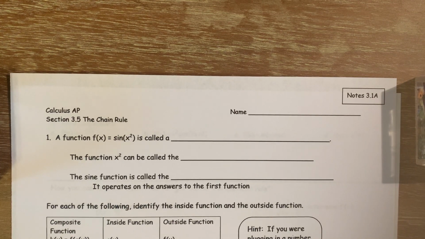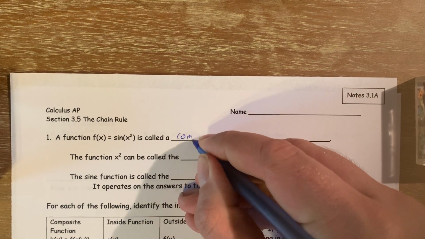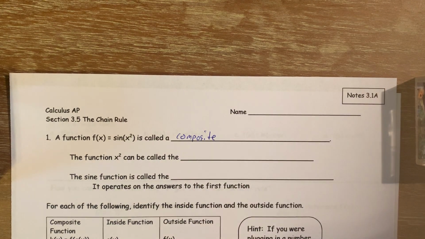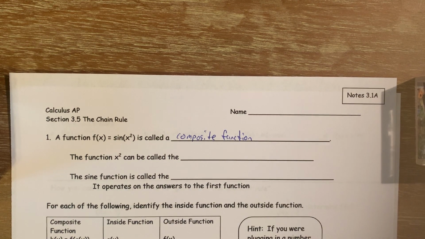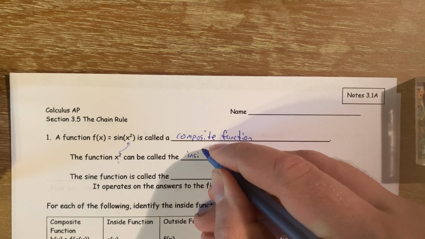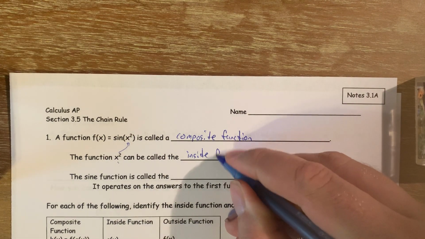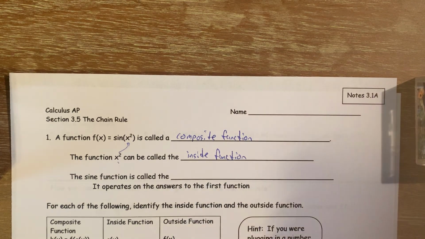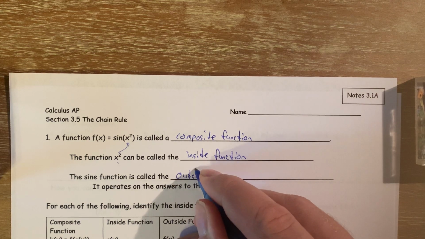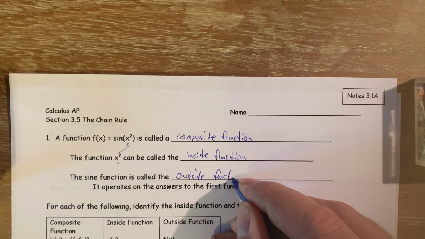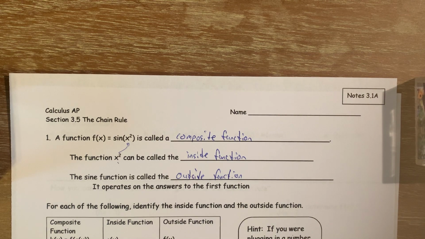So a function, f of x equals sine of x squared. This isn't just a sine function, and it's not just a quadratic function. This is called a composite function. X squared is called the inside function because it's inside of another function. And the sine function has something inside of it, and it's called the outside function. And of course, the outside function operates on the answers to the first function.